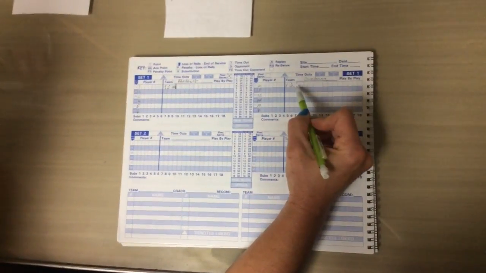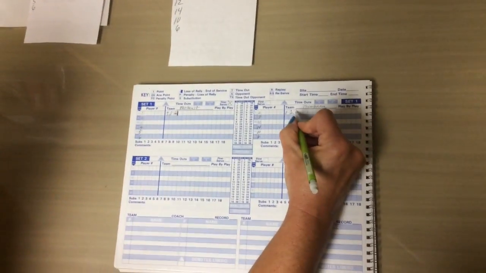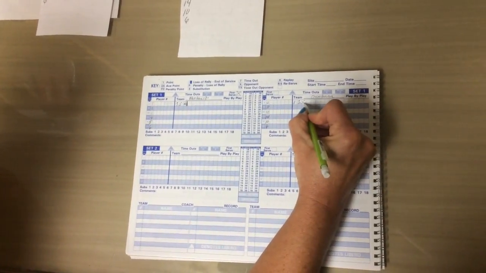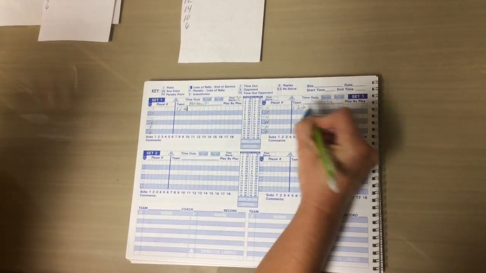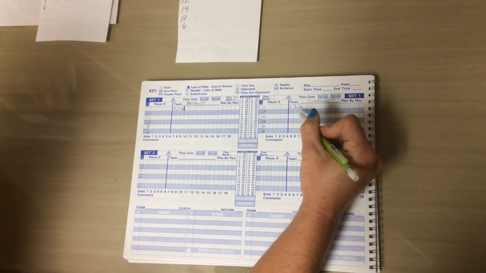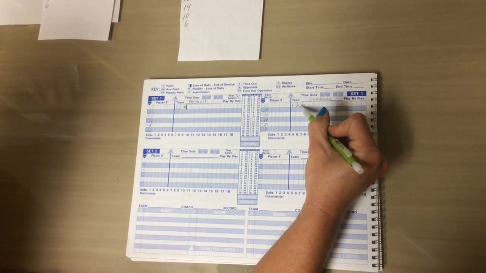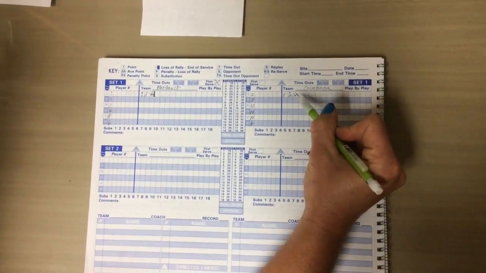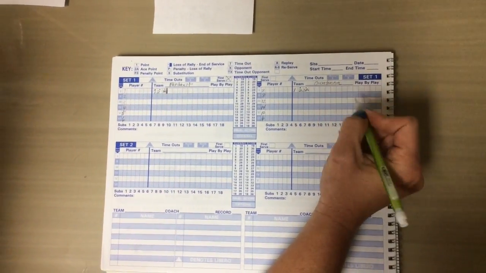So number 2 for Owatonna is going to serve again. It was a successful serve and Faribault didn't touch the ball. Therefore, it's considered an ace serve. So in that box, you would indicate the point and a capital A. So she scored the third point for an ace.